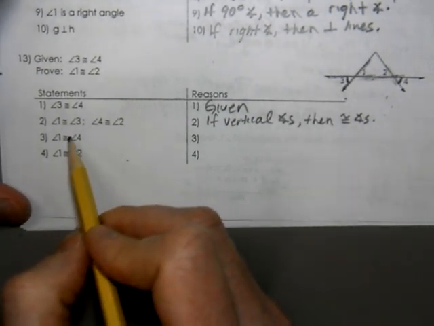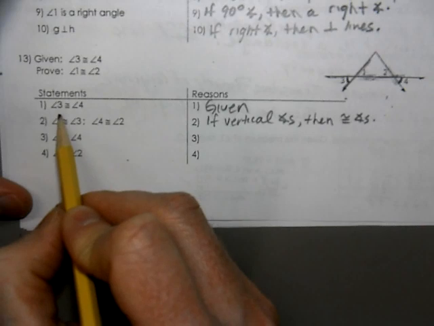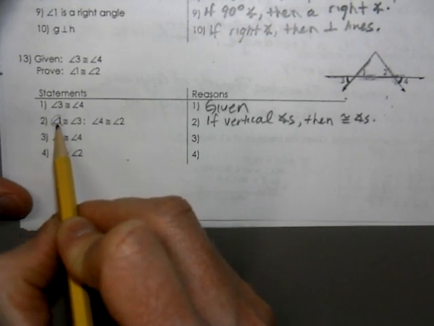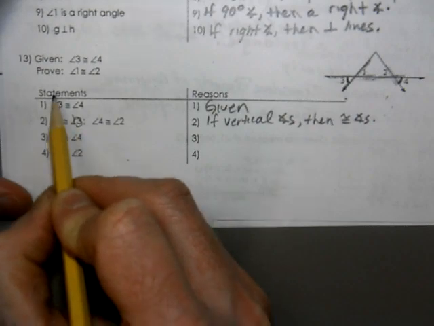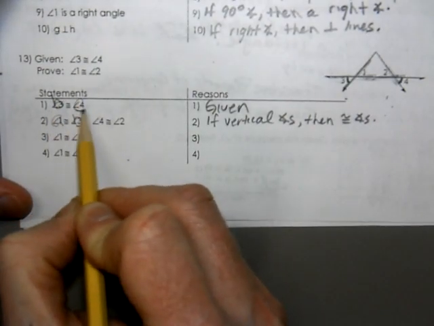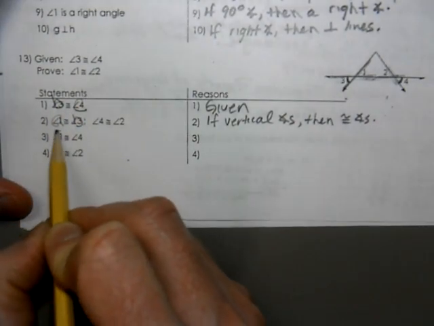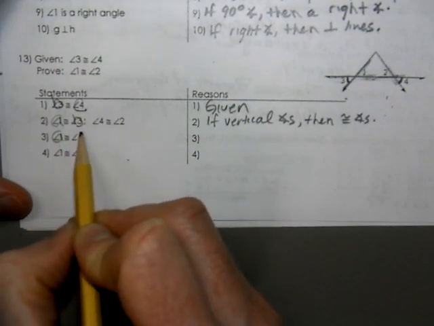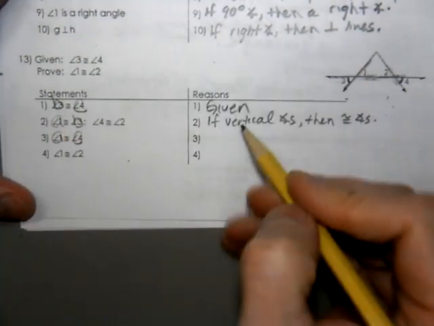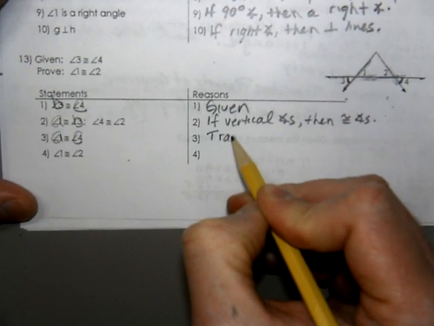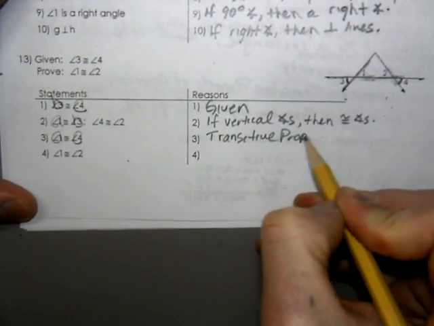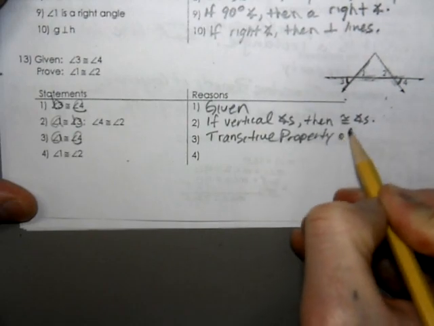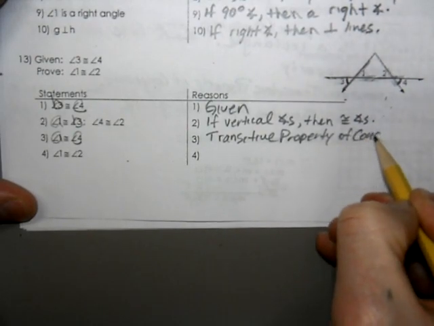A way to recognize that is if A, we can call that A, equals B and B equals C, then my A has to equal the C. That's following that transitive property of congruence.